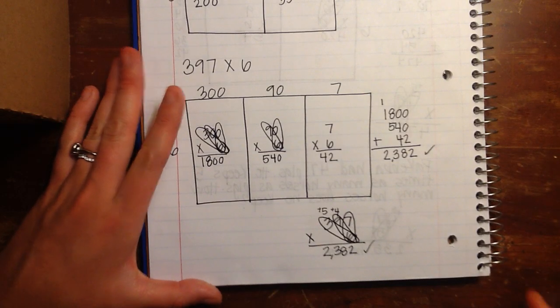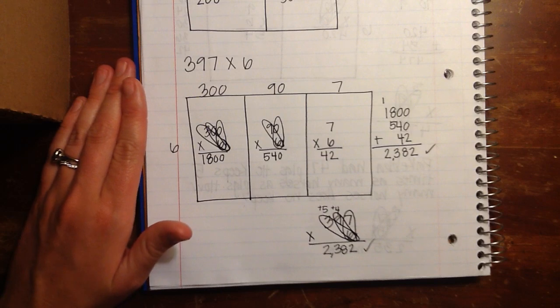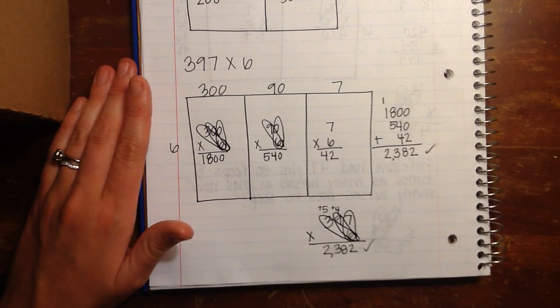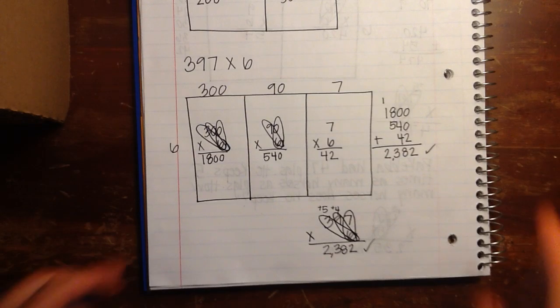Check. Okay, so I'm going to give you a problem. I want you to try to do it by yourself. I'm going to give you 2 problems that are 1-digit by 3-digit, and I'm going to give you a bonus. Okay?